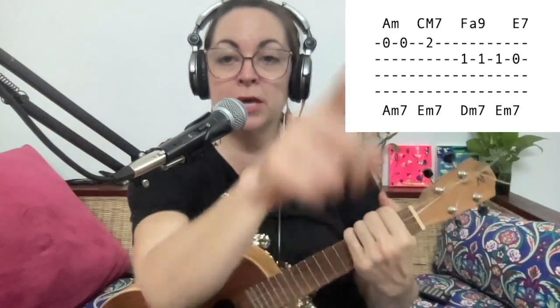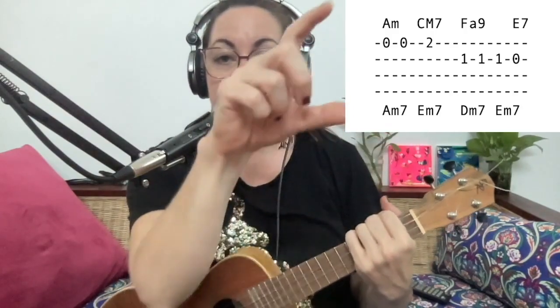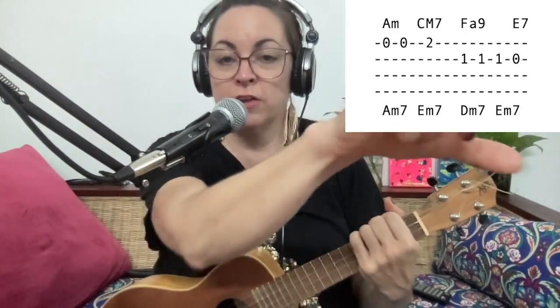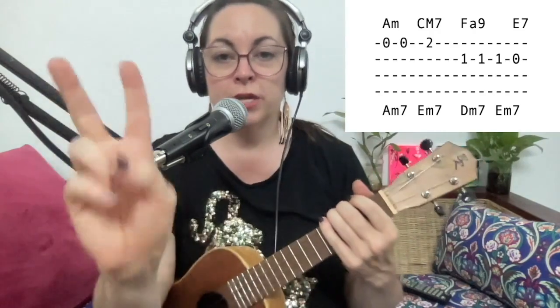You can mix and match all sorts of things here, as long as you're just switching the ones that are kind of like bunk bed buddies. This is like top bunk, bottom bunk. You can just flip them over. So you could play, and all of these chords we're playing for 2 beats.